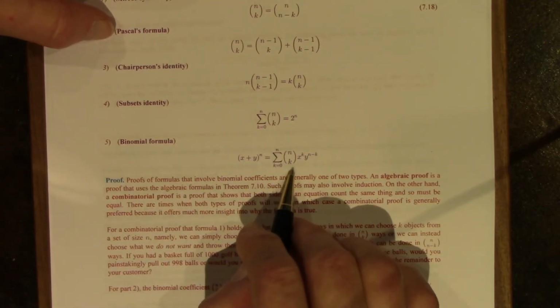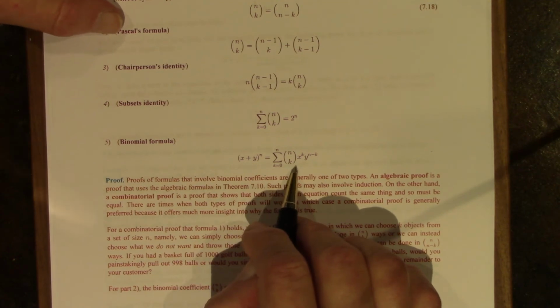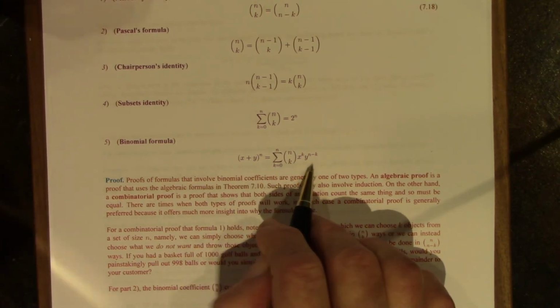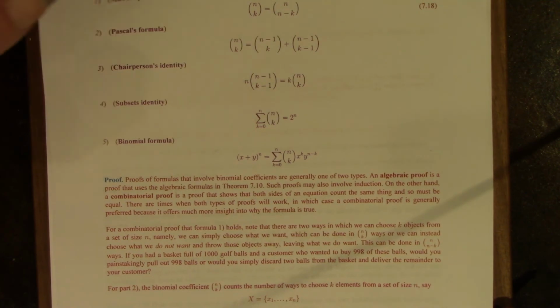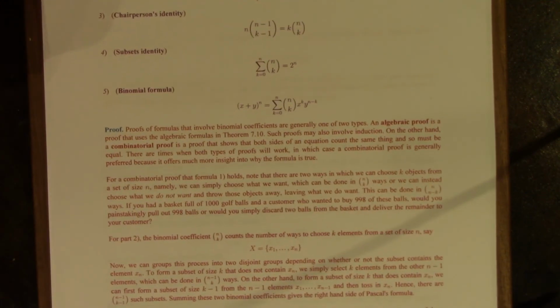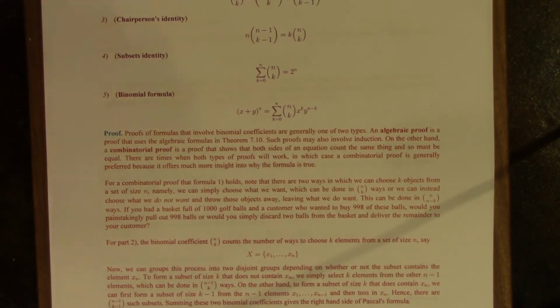And then, of course, the well-known binomial formula, which I presume you already know. Proofs of formulas that involve binomial coefficients are generally one of two types. An algebraic proof is a proof that just uses the formulas for binomial coefficients.